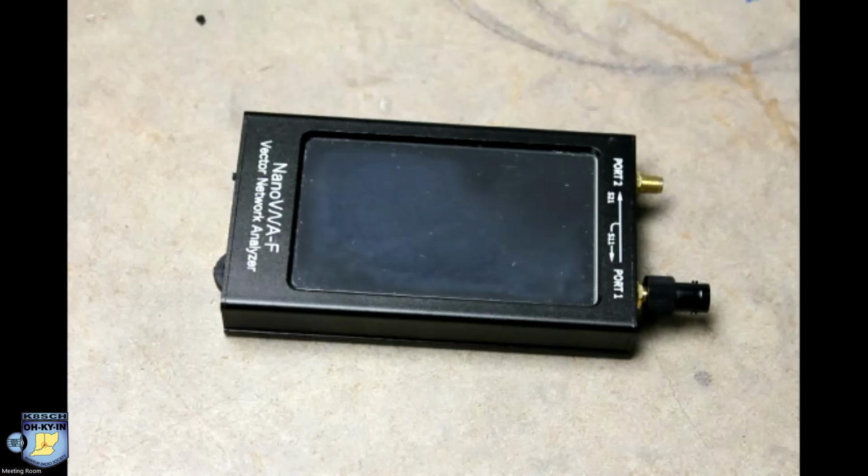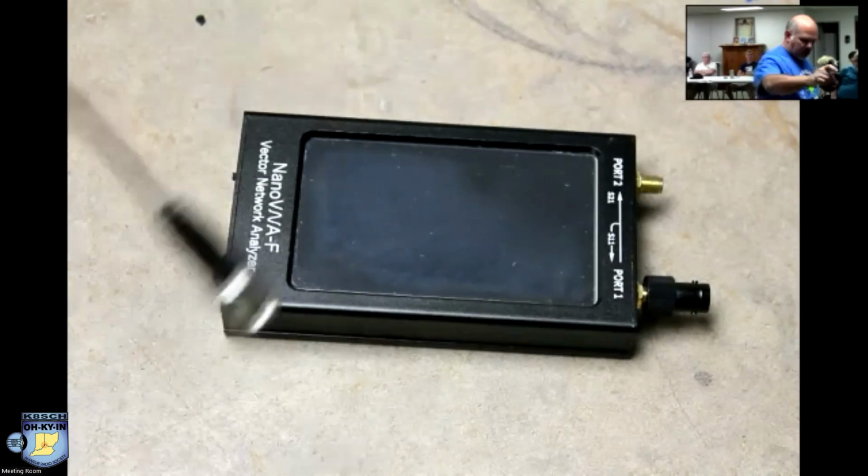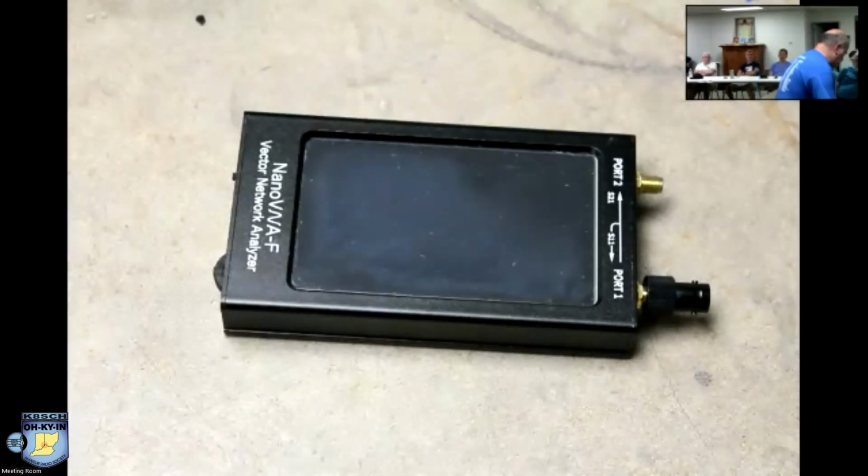So once you actually get the hang of this, it's really not that hard to do. It's kind of confusing to begin with. There's so much on there, so many different options and terminology, but once you get the hang of it, it's a really easy tool to use.